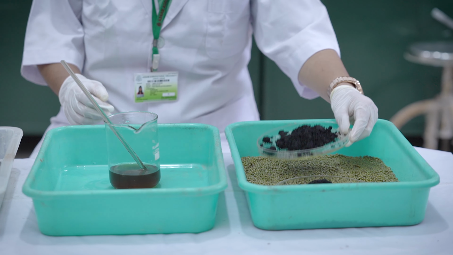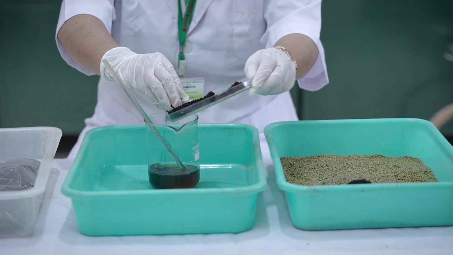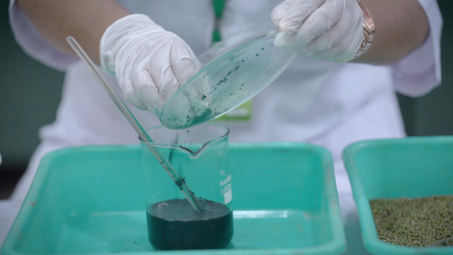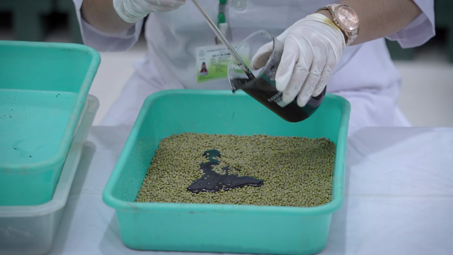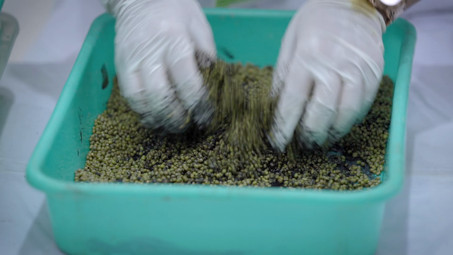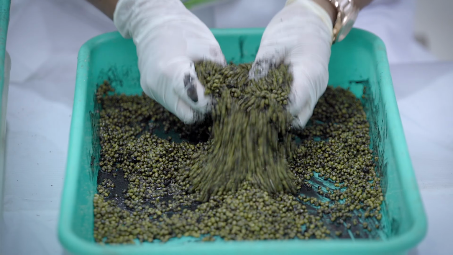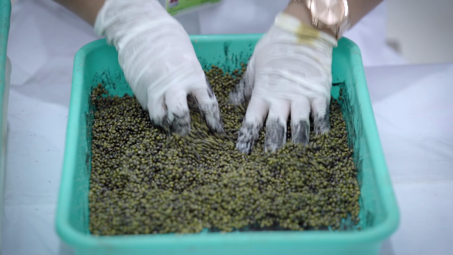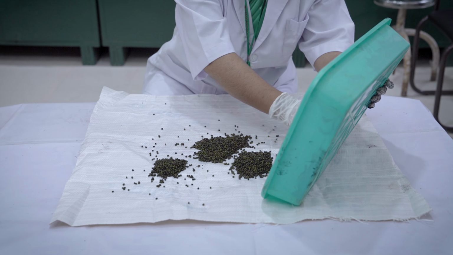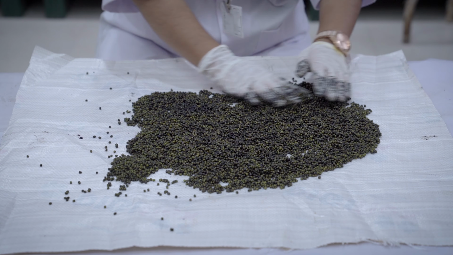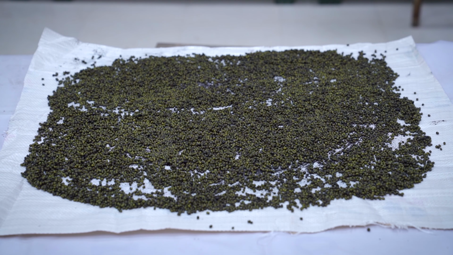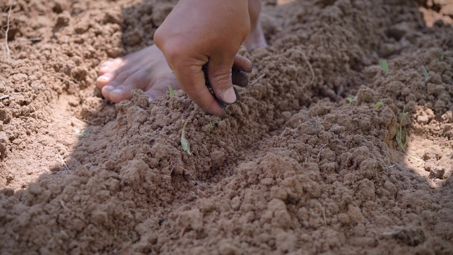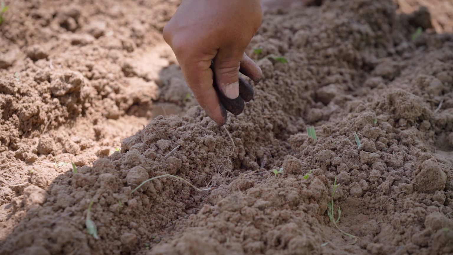First of all, we have to mix this solution well to prepare the slurry. Here is the slurry. Then this slurry is mixed thoroughly by hands with seeds of the crop, so that all seeds are uniformly and equally coated with the product. Then the coated seeds are spread on a polythene sheet and allowed to dry under shade. These treated seeds have to be sown as soon as possible.